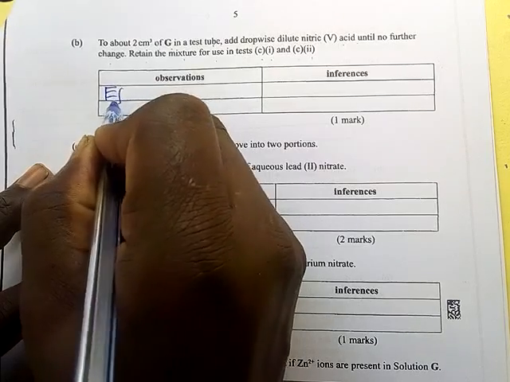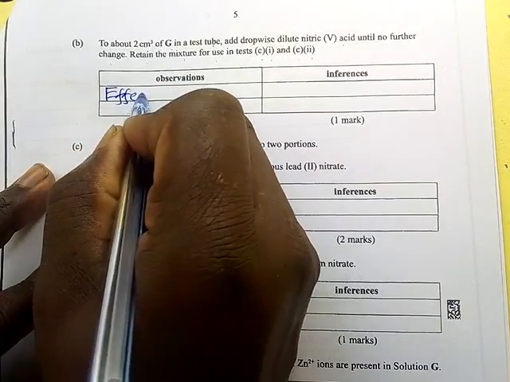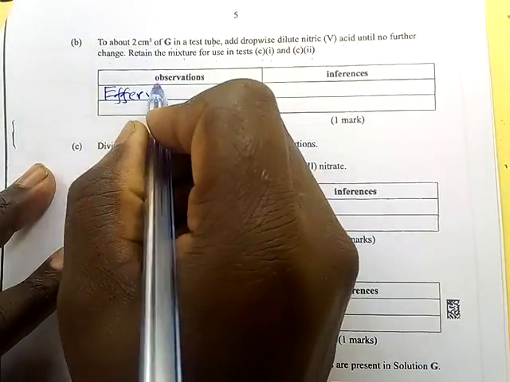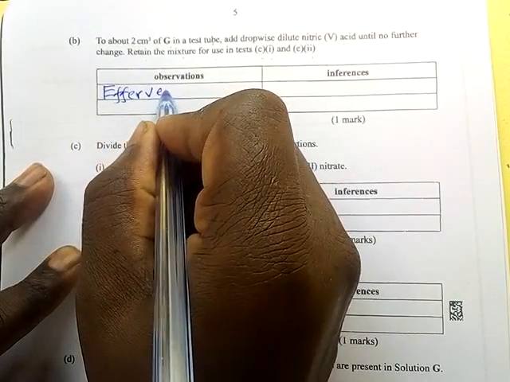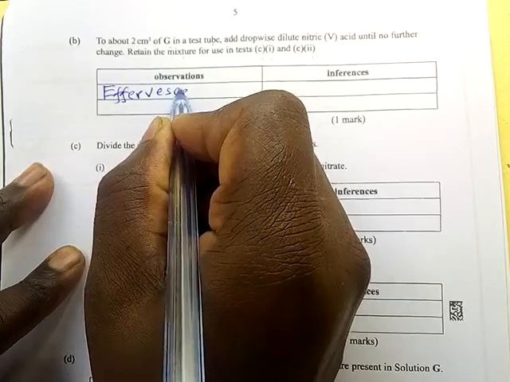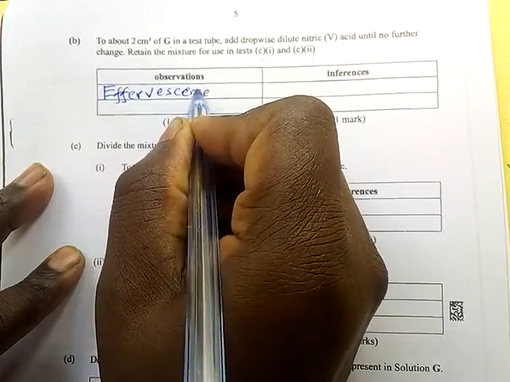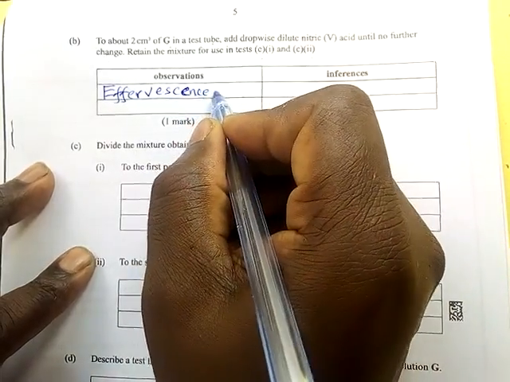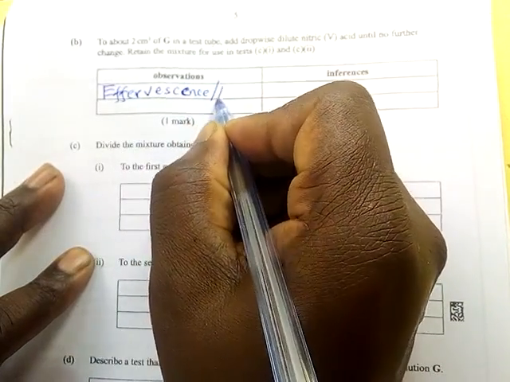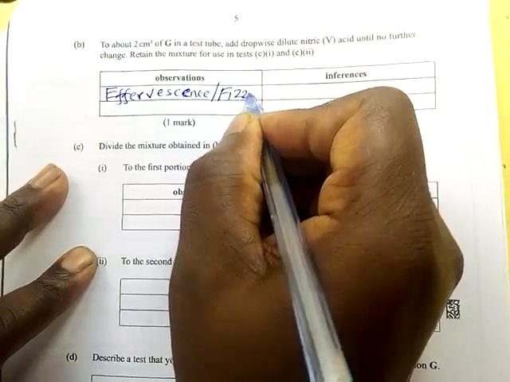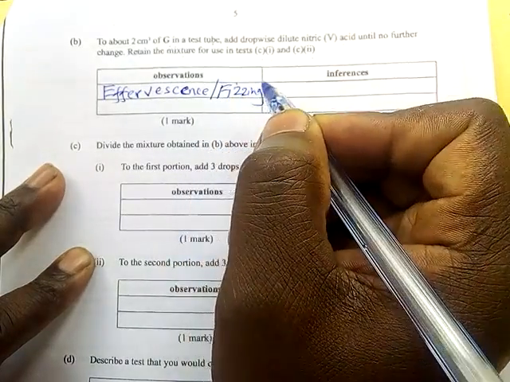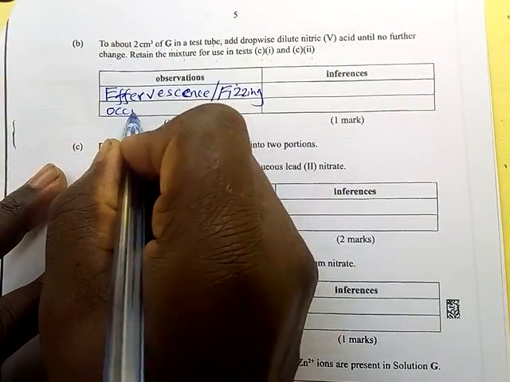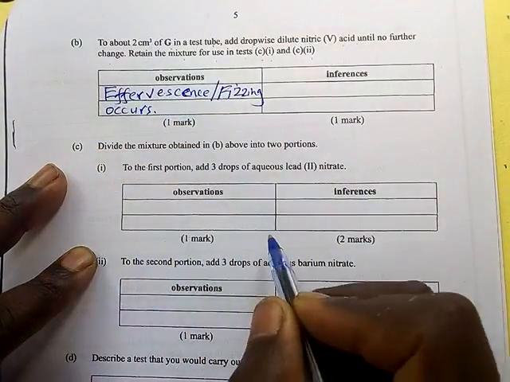So effervescence, it will either occur or it will not. For this one, effervescence occurred. Effervescence occurs. If you don't write effervescence, you can write fizzing. Fizzing occurs. So effervescence occurs.